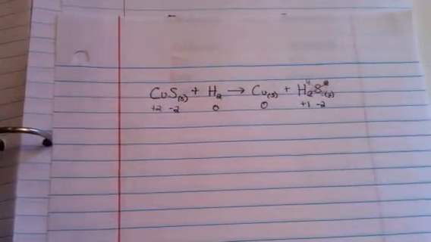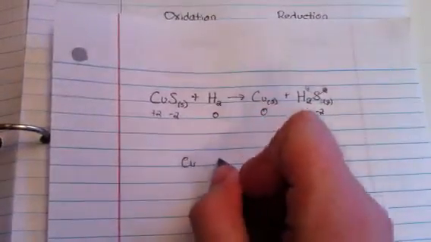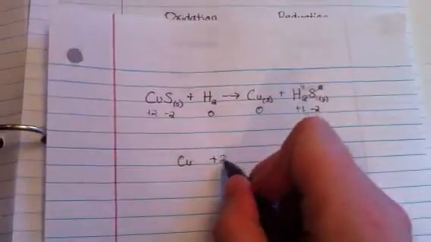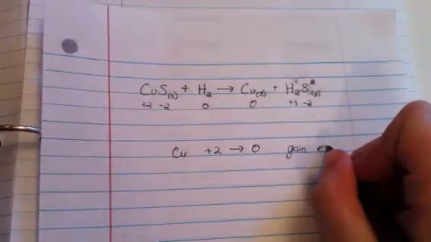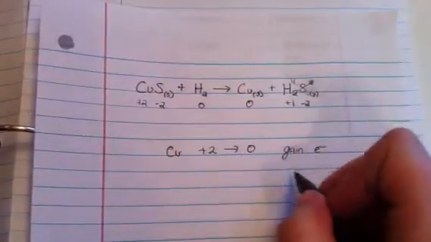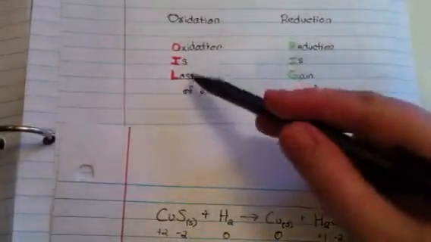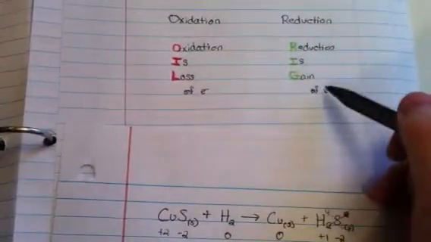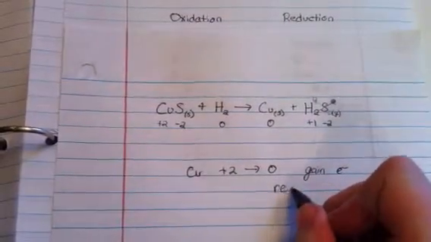So now we determine our oxidation reduction. We look at copper. It goes from a +2 to a 0. We're gaining electrons because it's becoming more negative. If we look back at OIL RIG, we're losing electrons, gaining electrons. We just gained electrons. So the copper is being reduced.